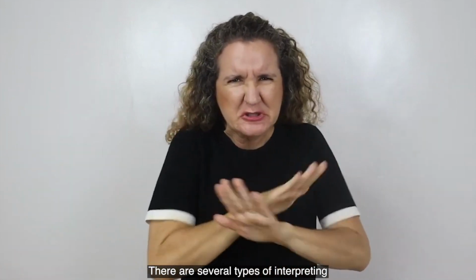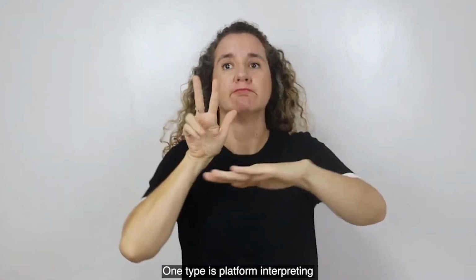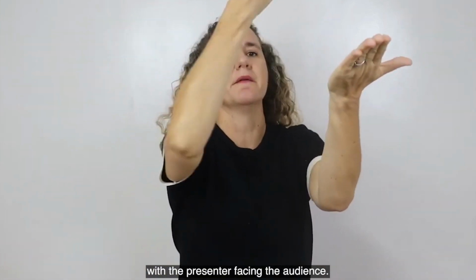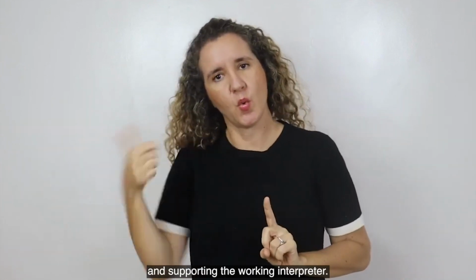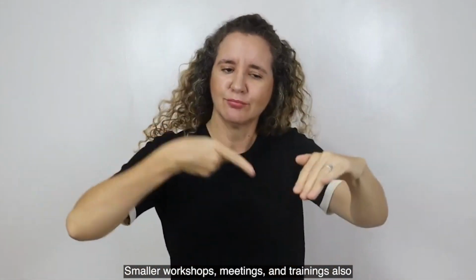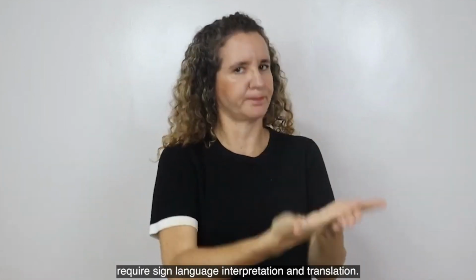There are several types of interpreting that take place in conference settings. One type is platform interpreting, where there is an interpreter on stage with the presenter facing the audience. Off the platform, another interpreter is facing them, who is providing feedback and supporting the working interpreter. Smaller workshops, meetings, and trainings also require sign language interpretation and translation.